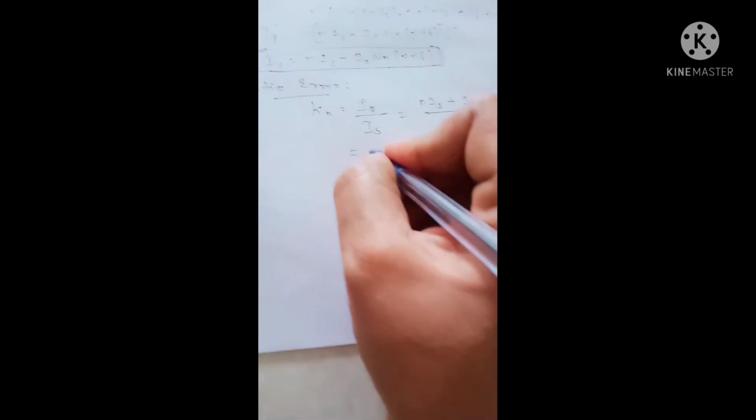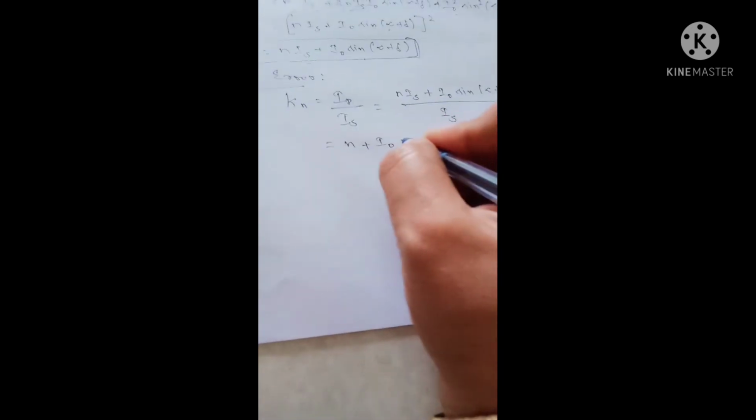So it is n plus I naught sine of alpha plus delta, where sine of a plus b will be sine a cos b plus cos a sine b, divided by Is.